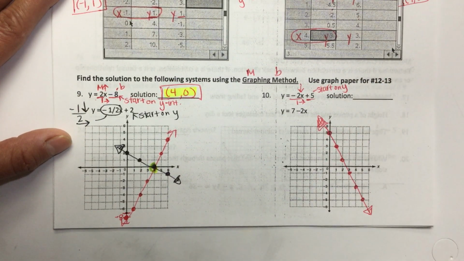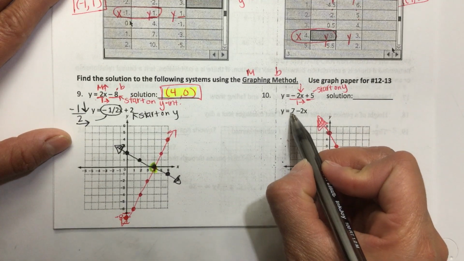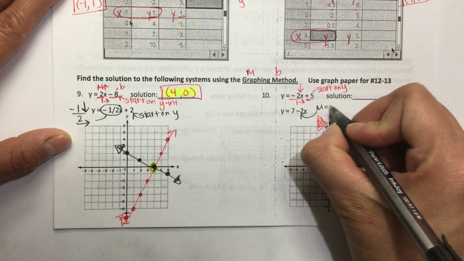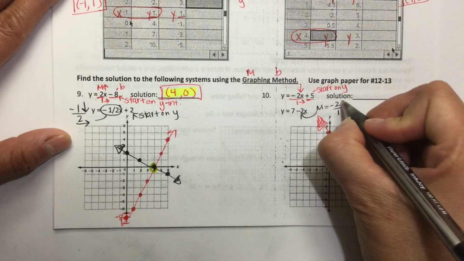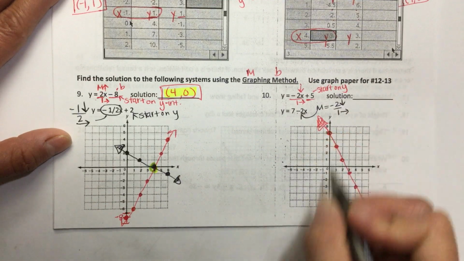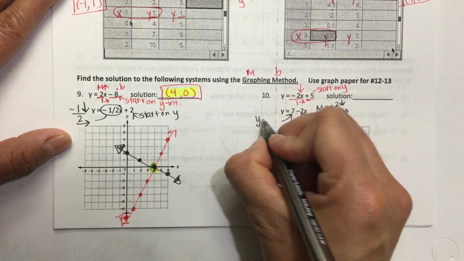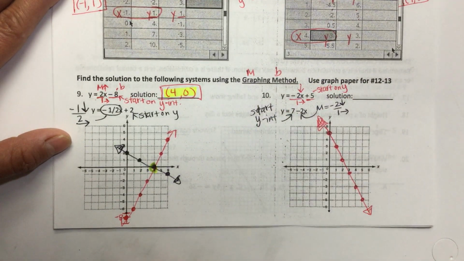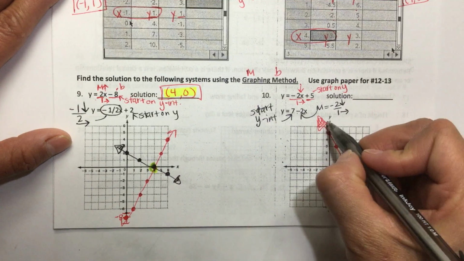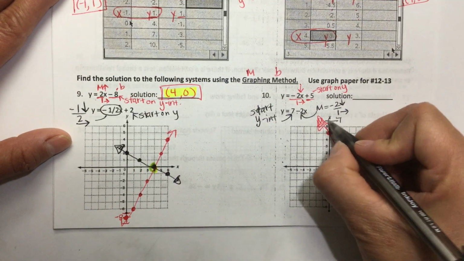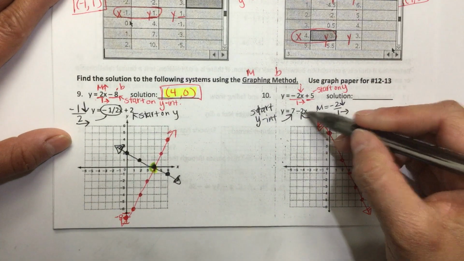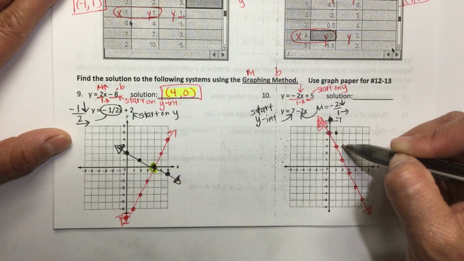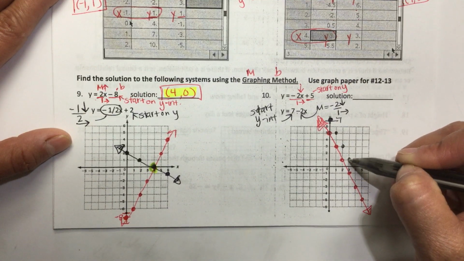When I look at the second graph, it's y equals 7 minus 2x. The number in front of your x is your slope, so it's negative 2 over 1. So you're going to move down 2, right 1. And 7 is your y-intercept. It's where you start on the y. So I'm going to go to positive 7 on the y. I'll start at 7 here and put my point. Then I'm going to move down 2, right 1, down 2, right 1, down 2, right 1.